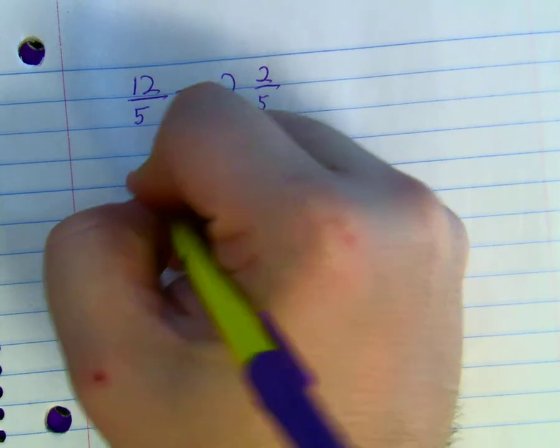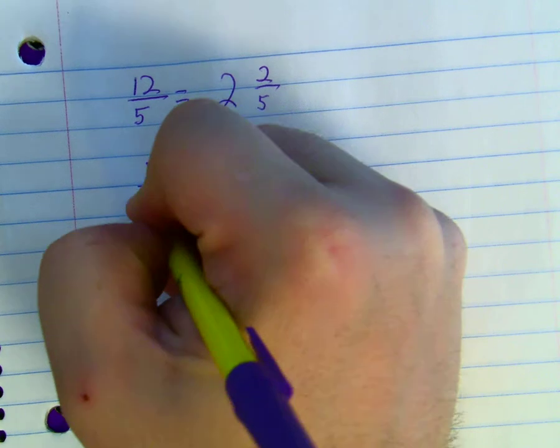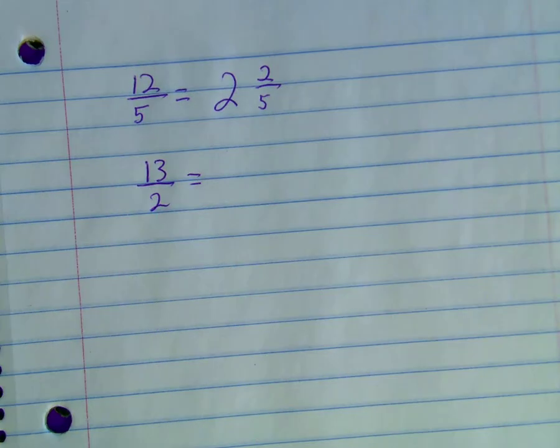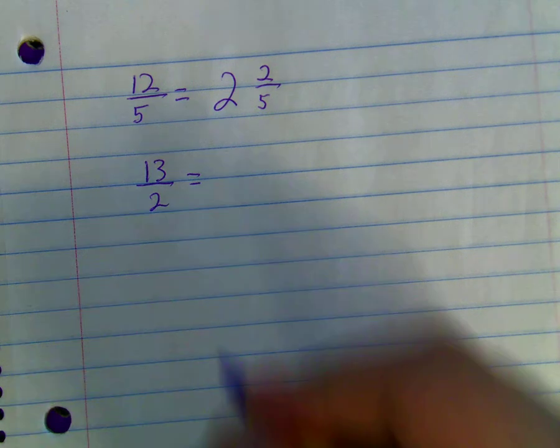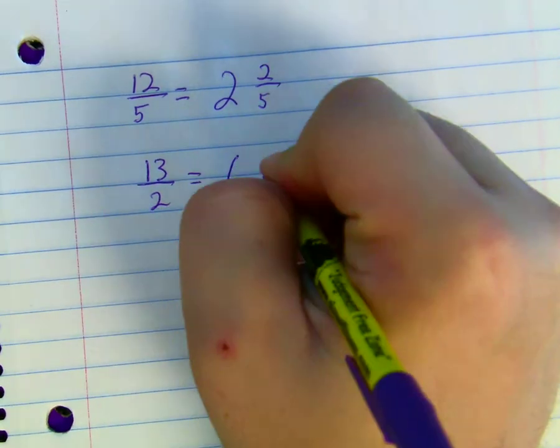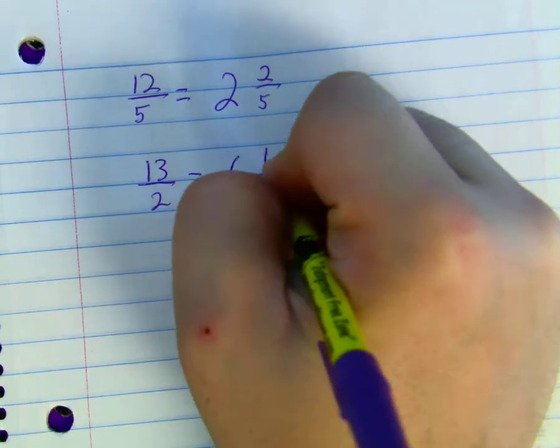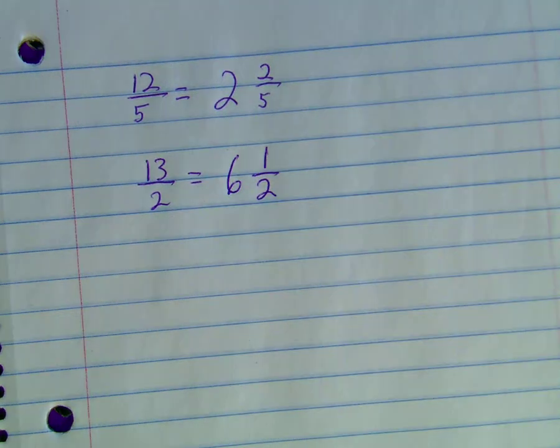What if I were to say 13 over 2? How many times does 2 go into 13 without going over? Yep. 6. And what's left over after that? 1. You put that over the 2. So it's 6 and 1/2. Yes, ma'am.